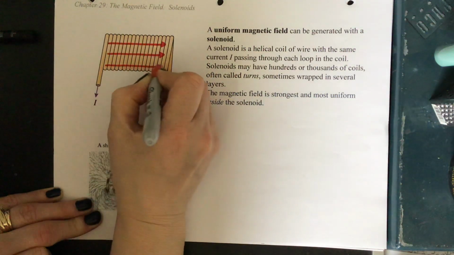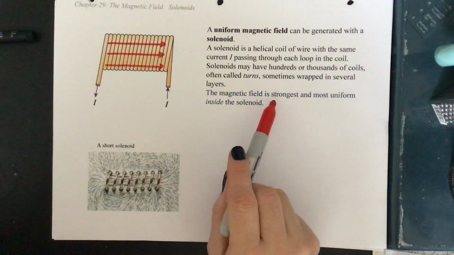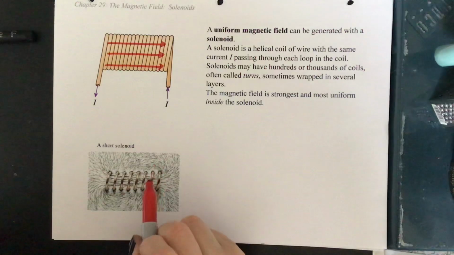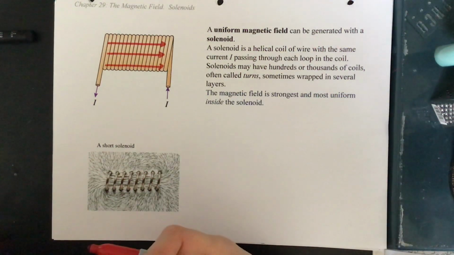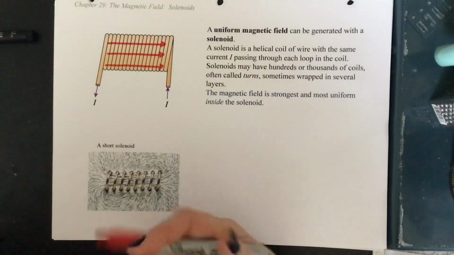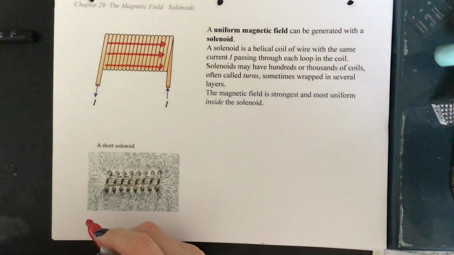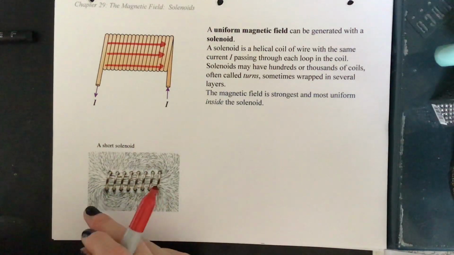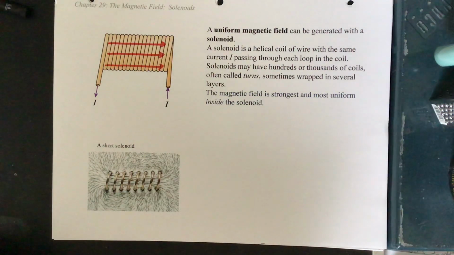So something that we stated here is that the magnetic field is the strongest and the most uniform inside the solenoid. If we have an ideal solenoid, that means it's infinitely long. Turns out the magnetic field outside is 0, and inside it's exactly uniform everywhere. So to think about how that happens, let's think about what the magnetic field around a solenoid actually looks like.